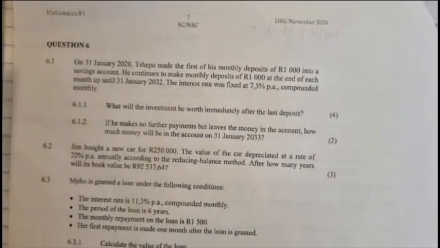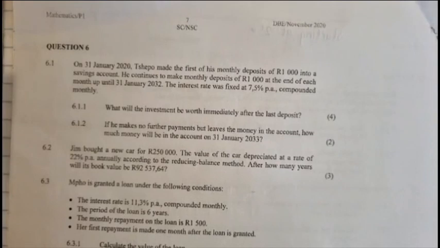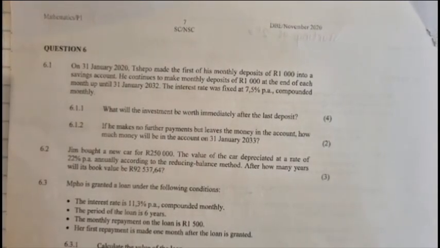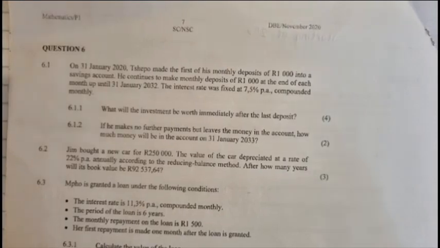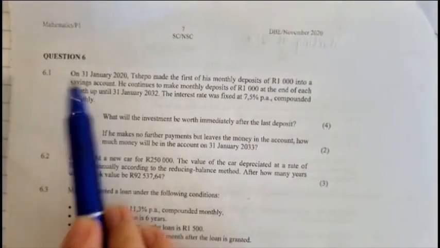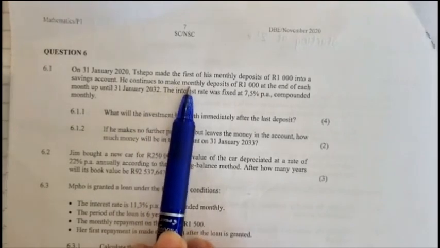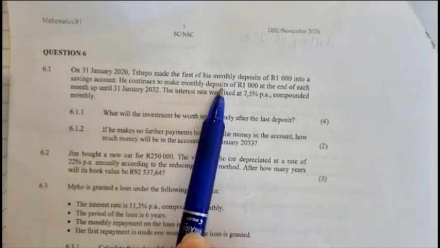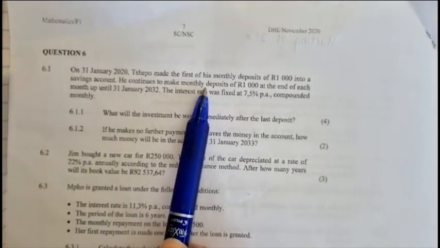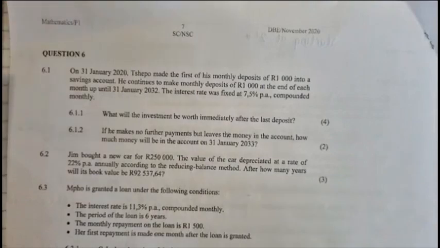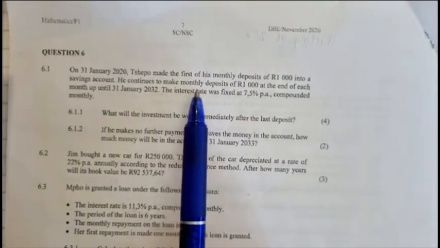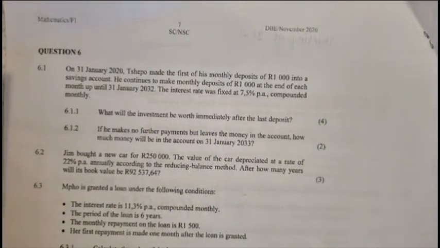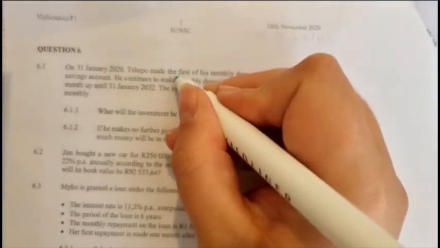Question 6.1. On 31 January 2020, Tepo made the first of his monthly deposits of 1,000 Rand into a savings account. Okay, so he's making the first payment on the 31st of January. He continues to make monthly deposits of 1,000 Rand. So they're saying monthly deposits. So immediately we need to think annuity, because he's not just investing an amount and that one amount is earning interest. He's making a deposit every single month. So this is telling us that we are working with an annuity. I'm just going to highlight that.